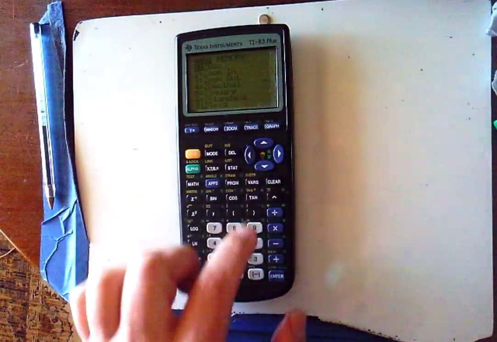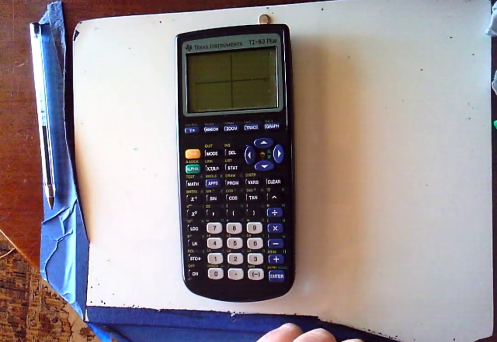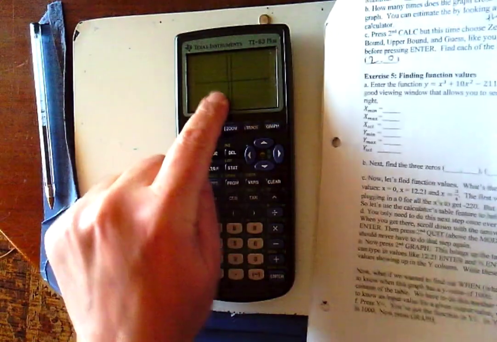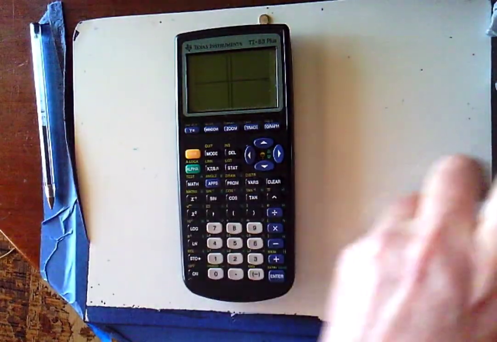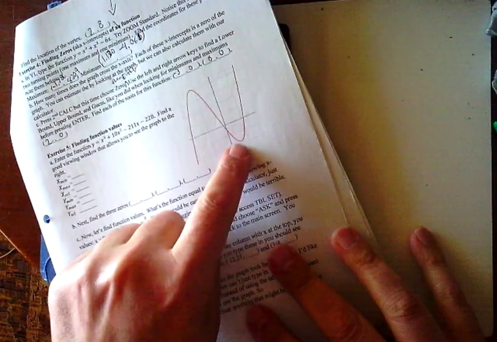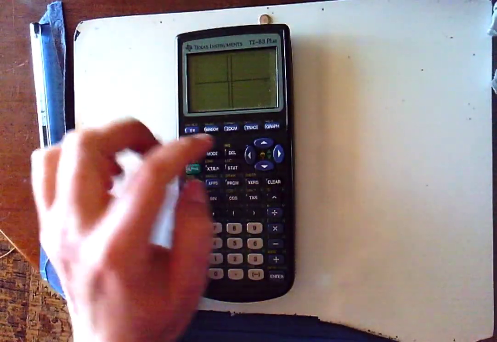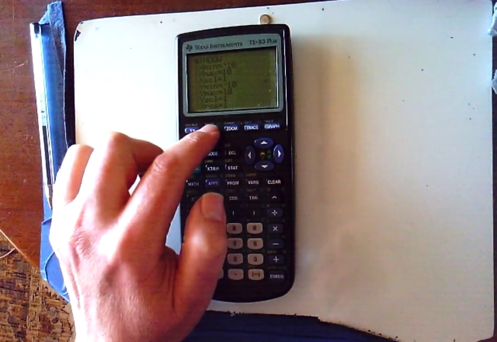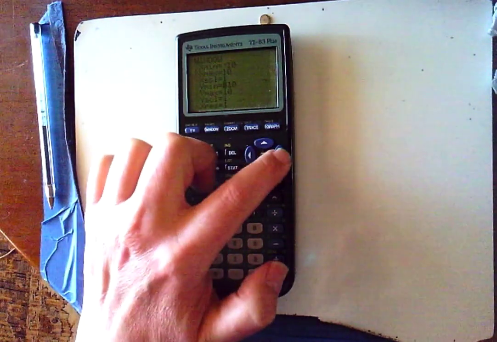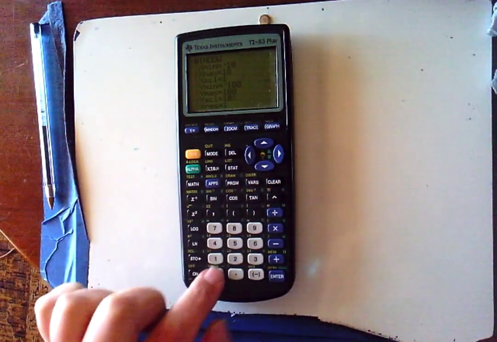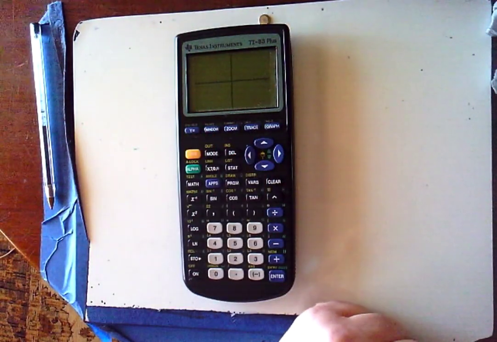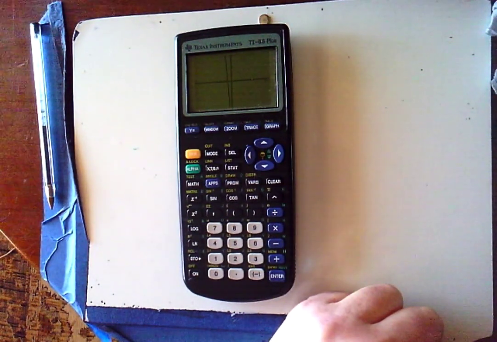Okay, so if I start with Zoom Standard, that picture doesn't look like that picture. So I need to get a better viewing window. I don't see anything here or here, which makes me think that my y min and my y max are way off. So what if I do -100 to +100 in steps of 10? Will that help? Wow, that didn't really help.